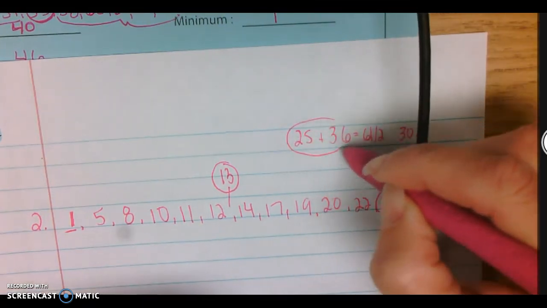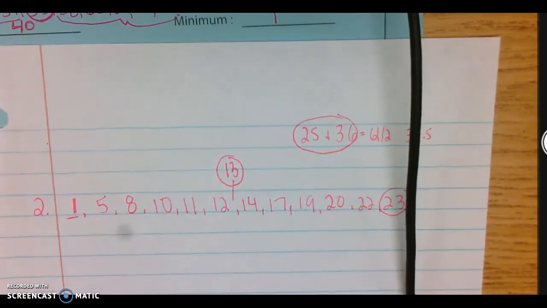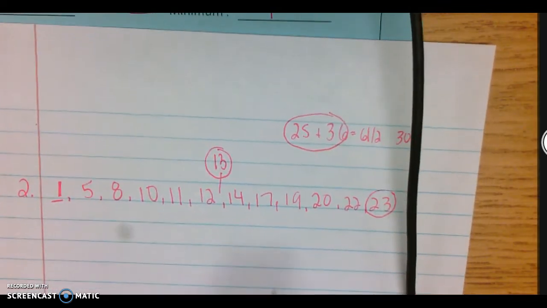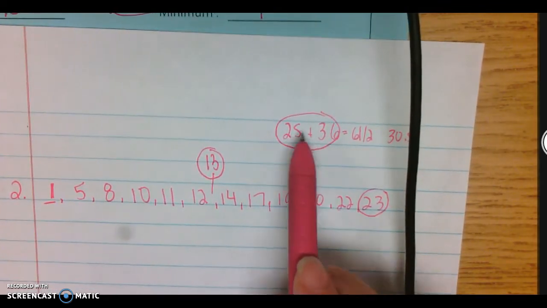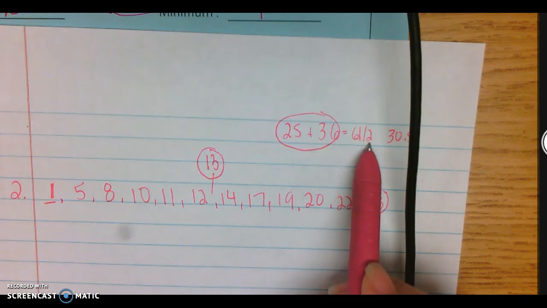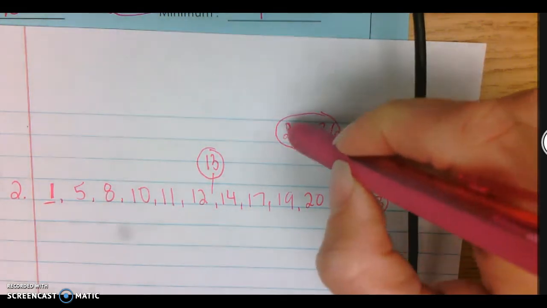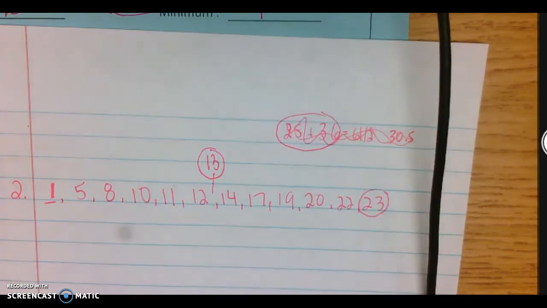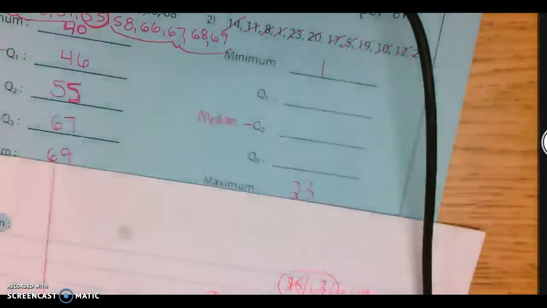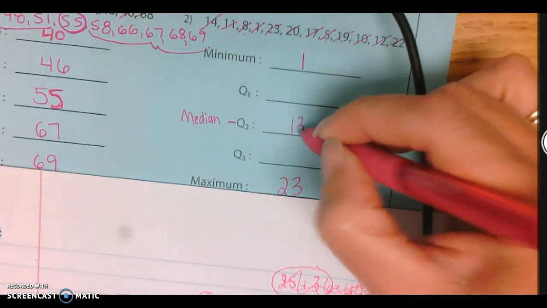So again, sometimes it's easy and you can do it without a calculator. Otherwise, if it's something tricky like that, you simply add the two numbers together and then divide by 2 to find your median. So I don't want you to get confused. We can cross that out. All right, so now I have my median, which is 13.